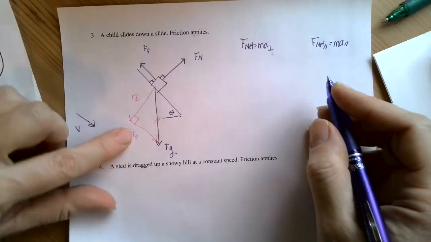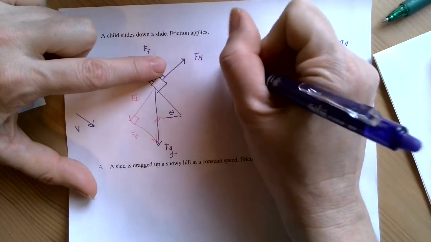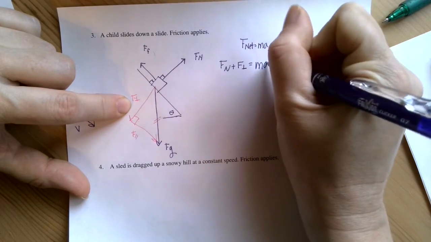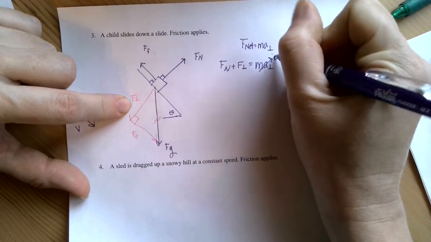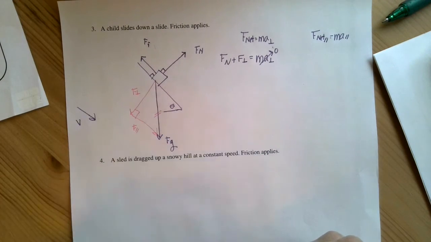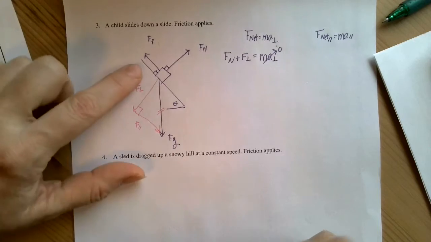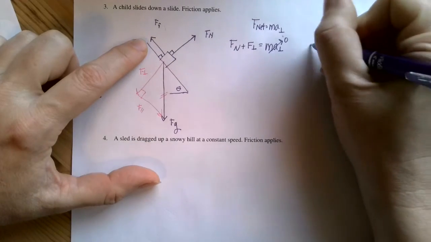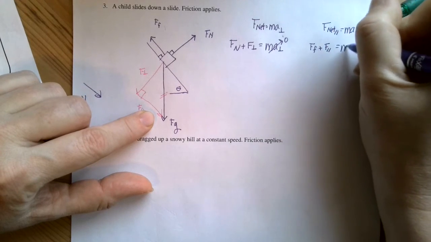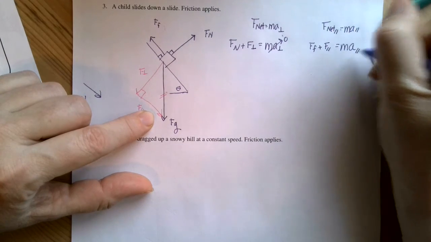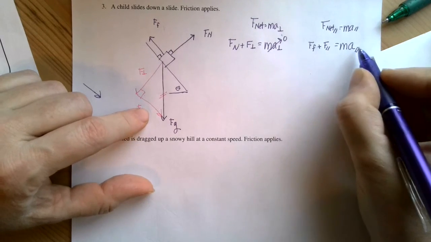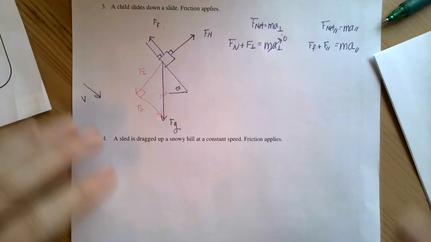In the perpendicular direction, once again, we've got normal and the perpendicular component of the weight equals ma perpendicular. It's not accelerating. Once again, normal and perpendicular are balanced. Surprise, surprise. And then in the parallel direction, I also have two forces: a force friction and the parallel component of the weight. And this is accelerating. They're either accelerating or going constant velocity, so I don't know. I'm going to leave this alone. And we're done.